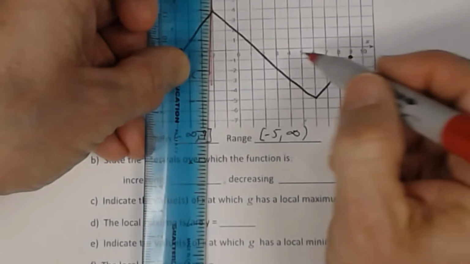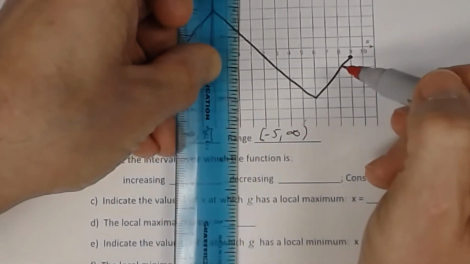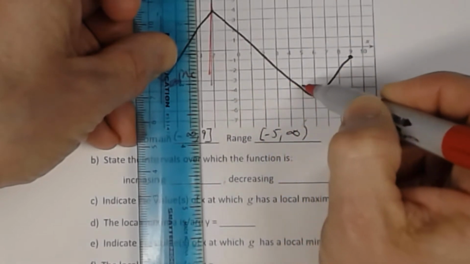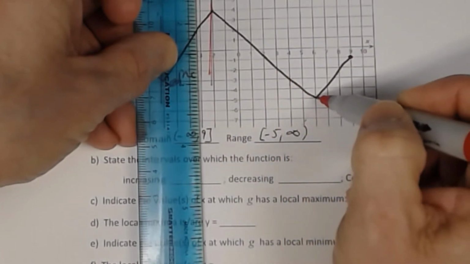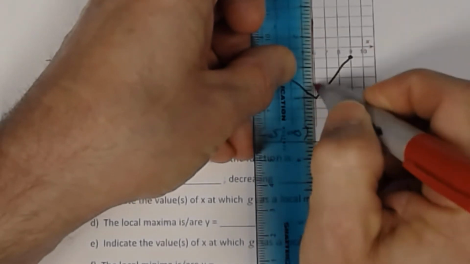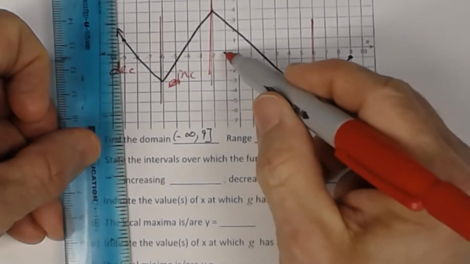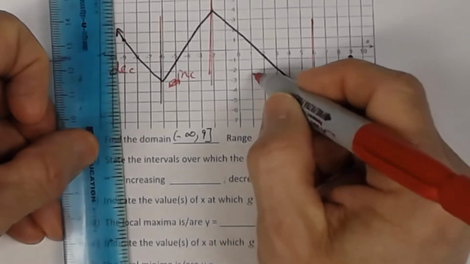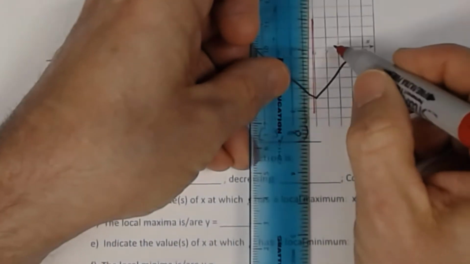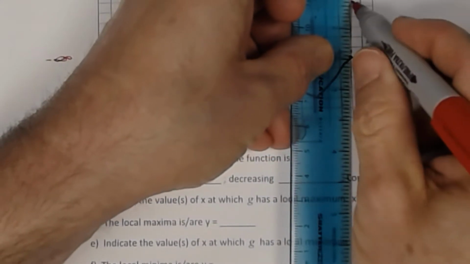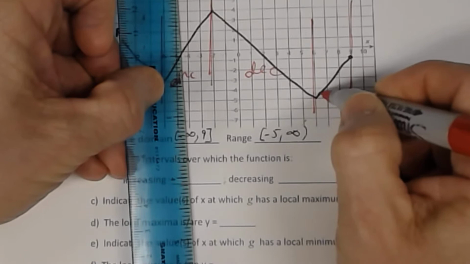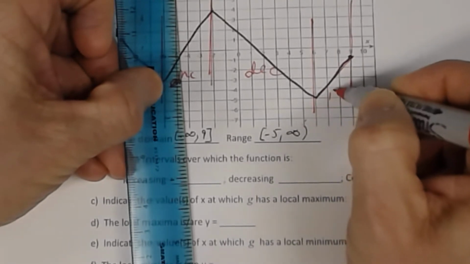Then from negative 2, notice what's happening as I go along the x-axis, my y values are decreasing, decreasing up to that point here, and that's the x-coordinate of 6. So from negative 2 to 6, my y values are decreasing. And then from 6 to this point, where it stops, there are no arrows here, my y values are increasing.